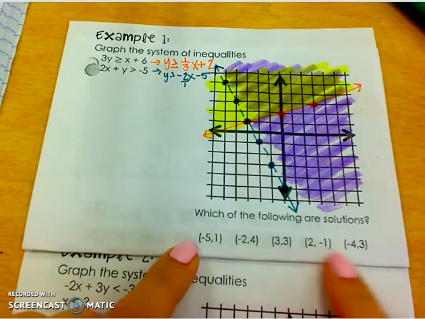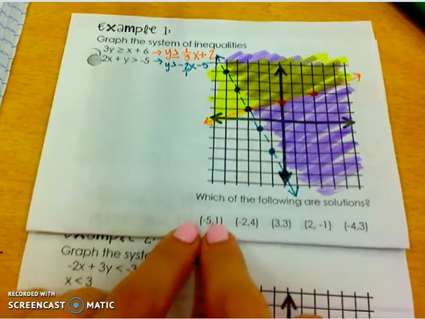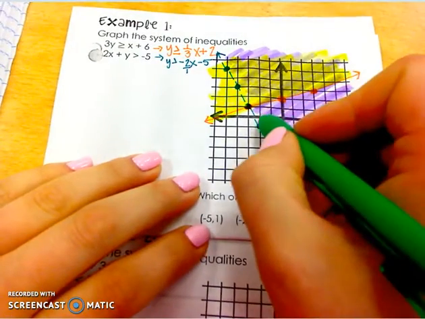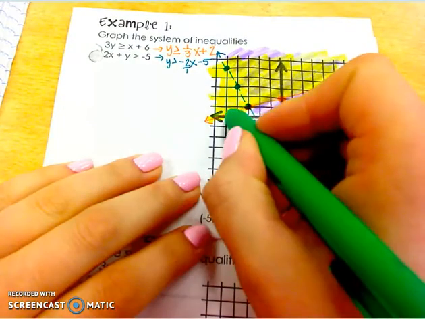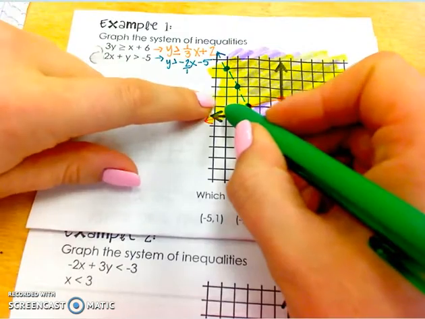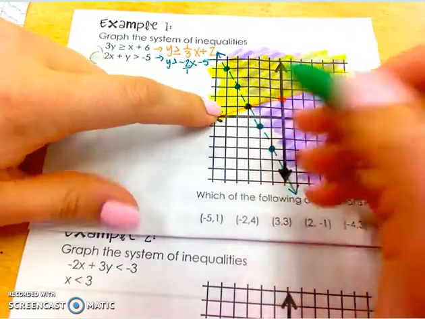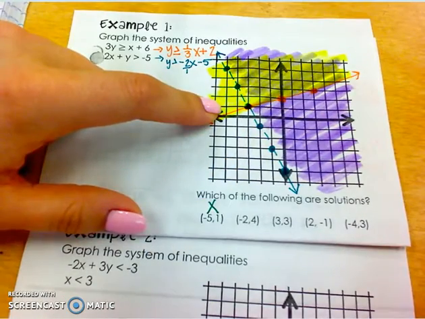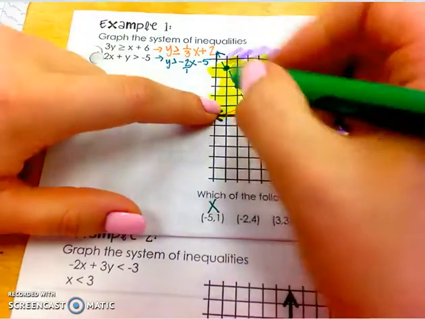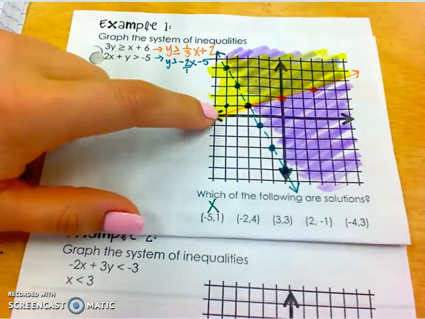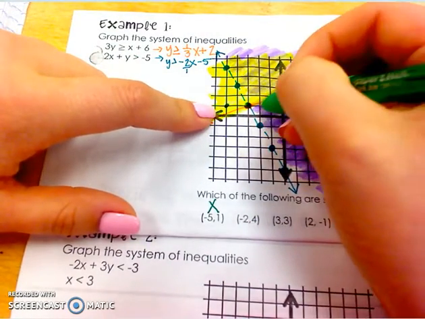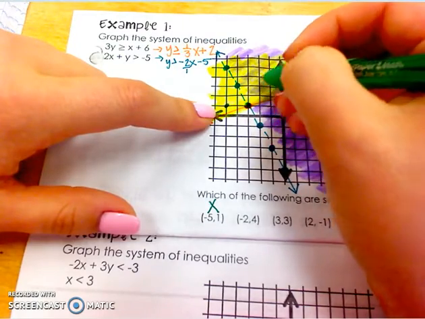Okay. So then which of these following are solutions? Negative 5, 1, so left 5, up 1 is not in that double shaded region. So this is a no. That's this point right here. Negative 2, 4, left 2, up 4.